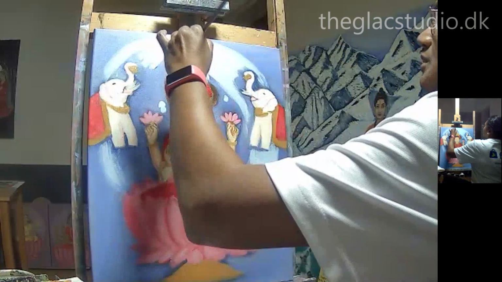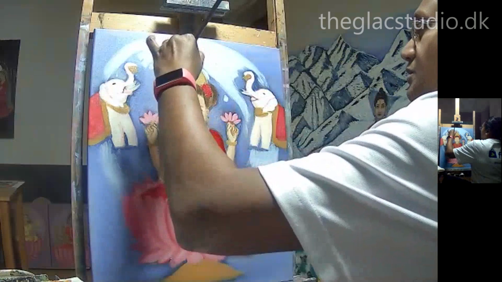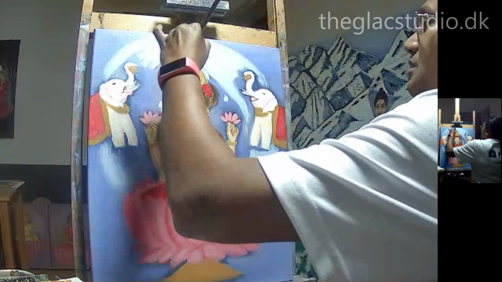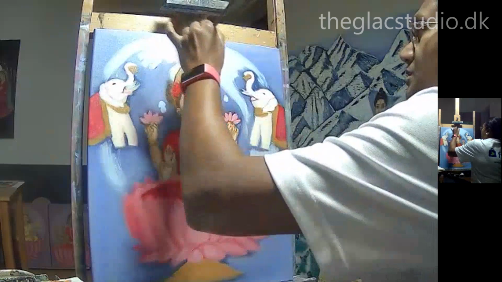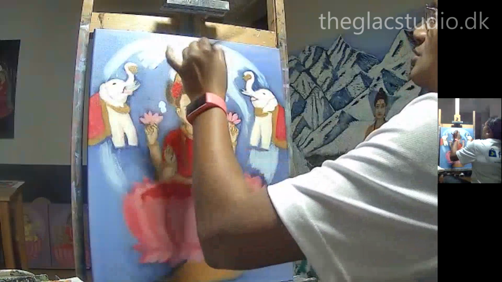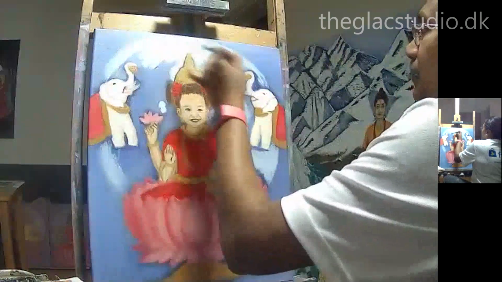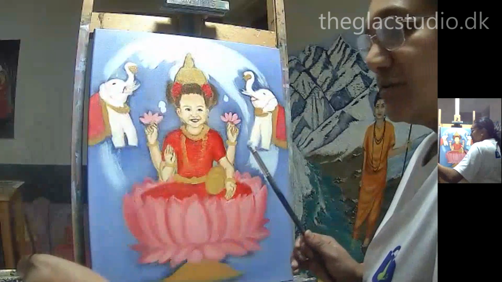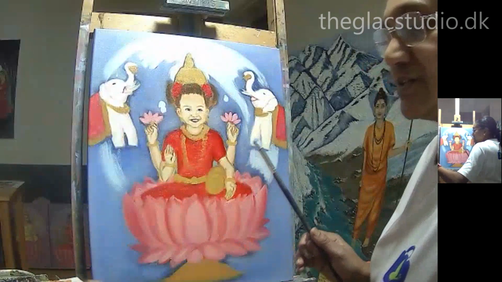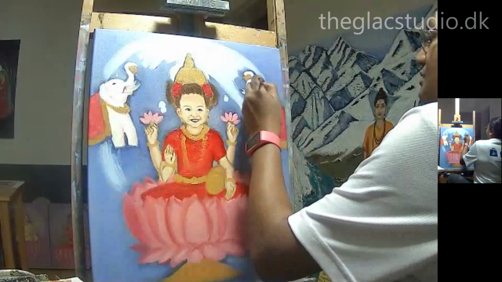If I were to do it with a smaller brush, that's also possible. I'll show that as well. And then do this. Make sure that it blends in nicely in the outer layer. So if I have to go over the contours with a 0 brush, let's do that as well. So starting with the contour of the elephant.